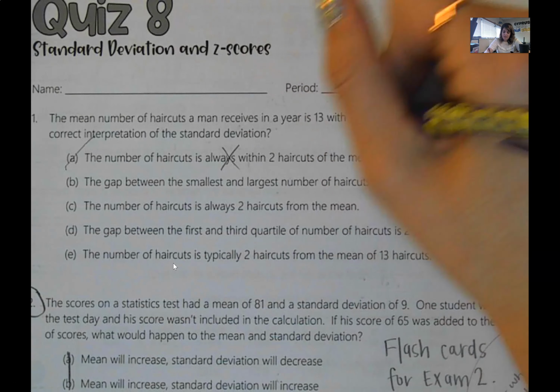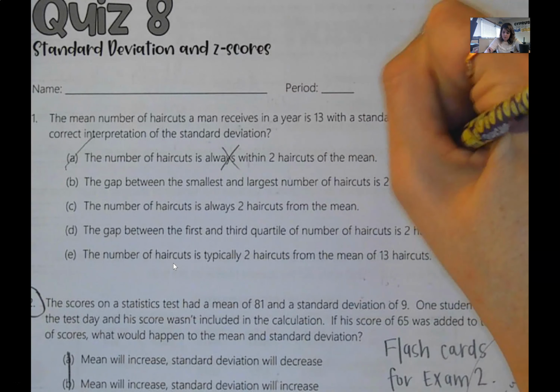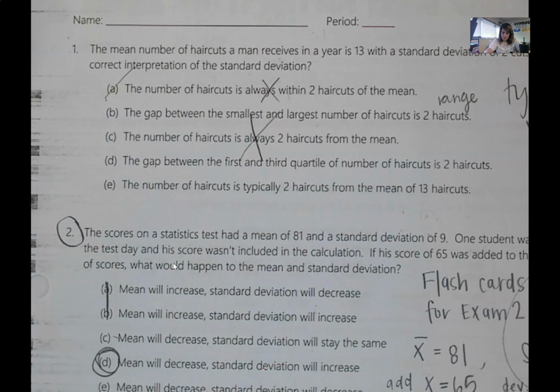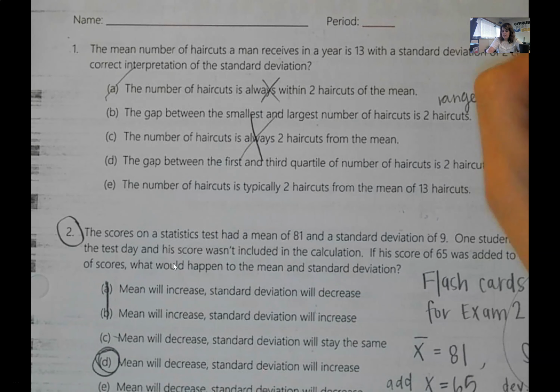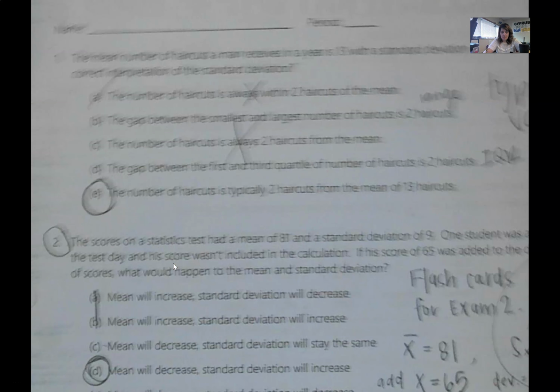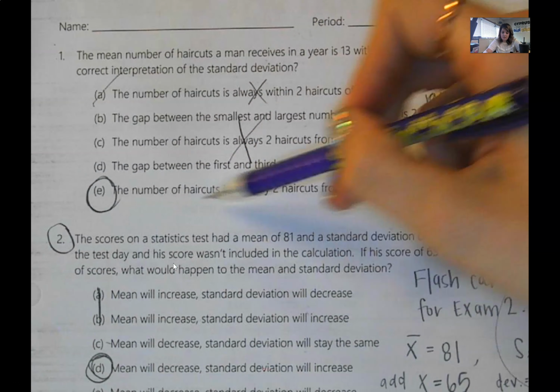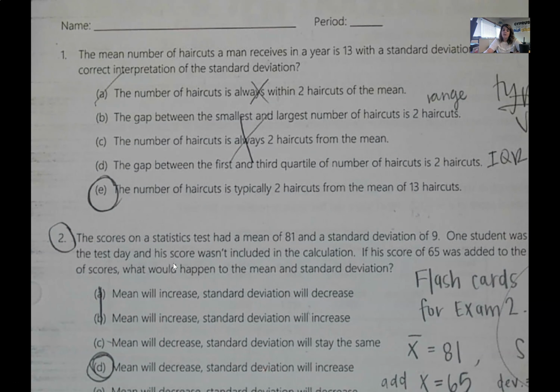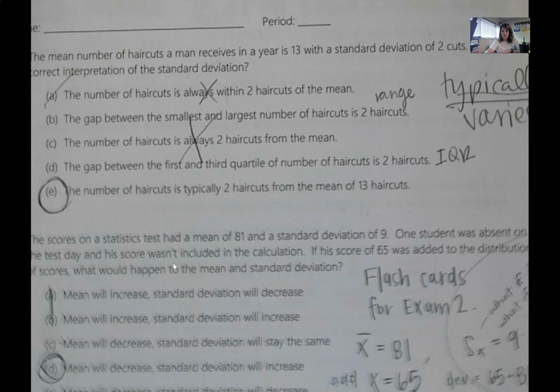No, that would be range. The number of haircuts is always 2 haircuts. No, always is a bad word to be using. The gap between the first and third, that's IQR. So it has to be E by deduction. Let's just verify. The number of haircuts is typically, ding, ding, ding, 2 haircuts from the mean of 13 haircuts.